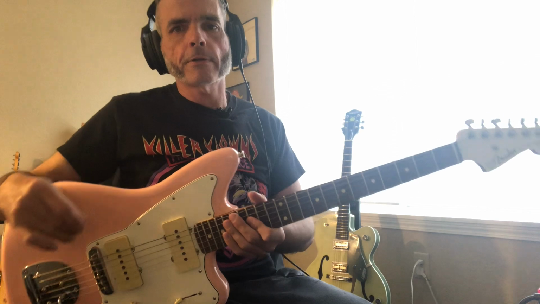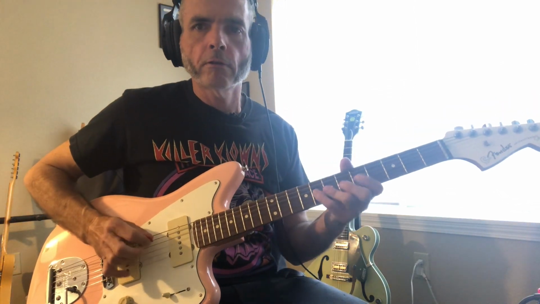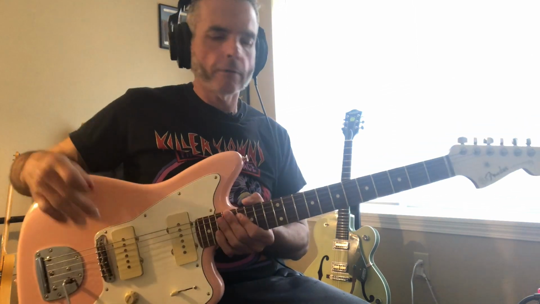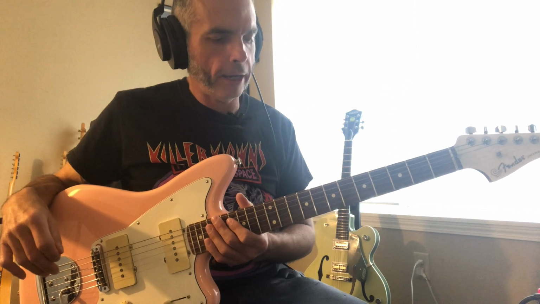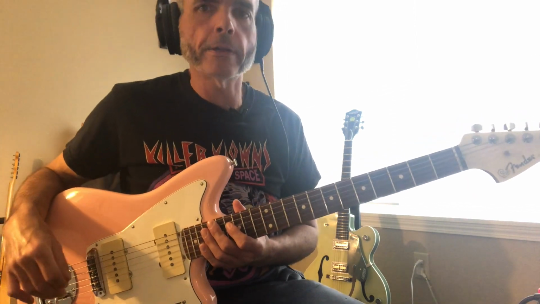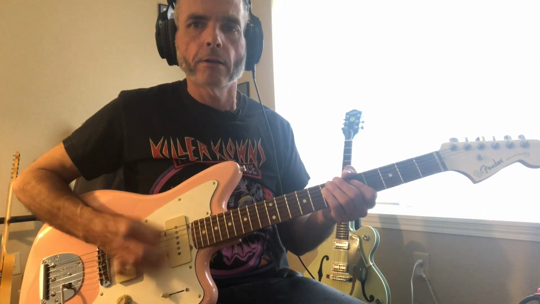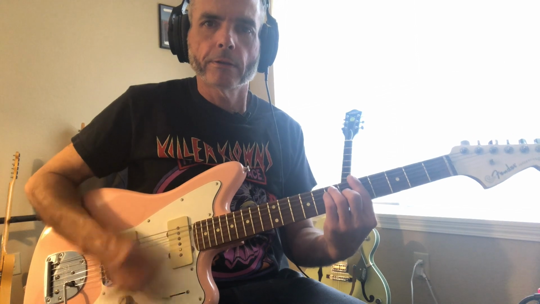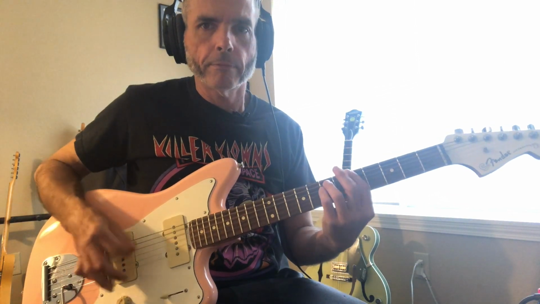When you would juice those amps, they would distort just a little bit. Even though Leo Fender designed his amps to have as much headroom as they could back in the day, when you juiced them, they would still give you that little bit of sharp edge, or whatever you want to call it, a little bit of breakup.